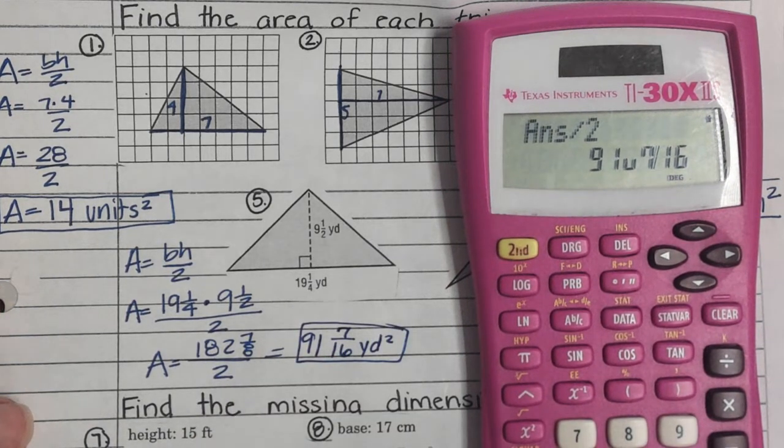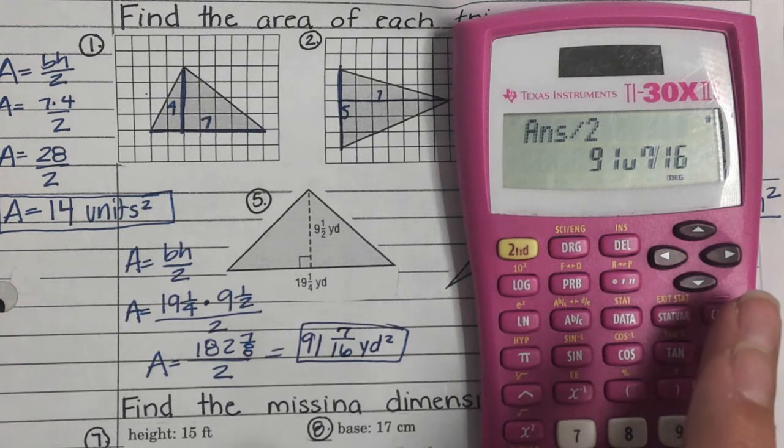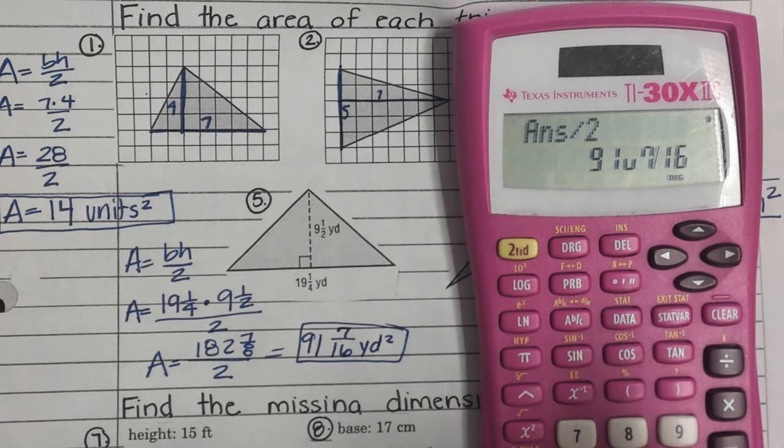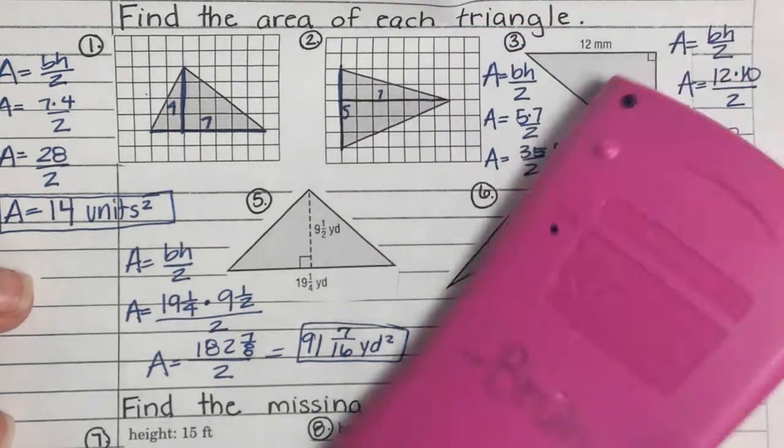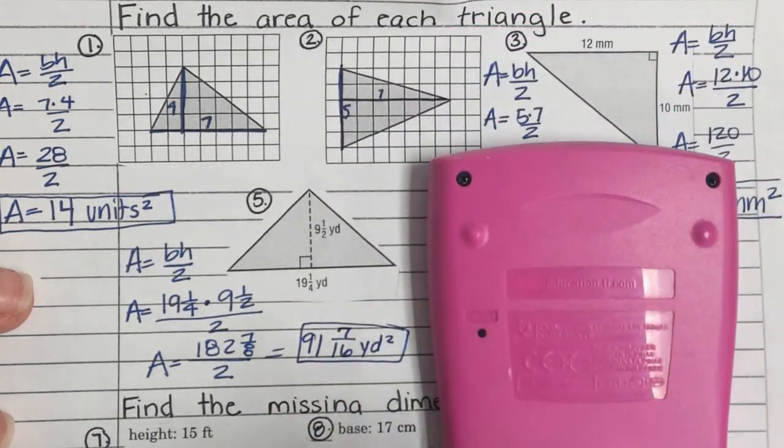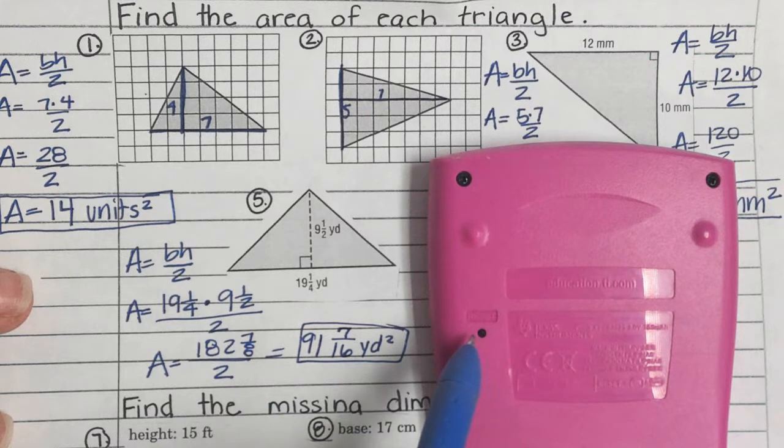Now I want to show you a couple of other things real quick. If you're ever using your calculator and you're getting some crazy answers, and you literally put 5 plus 5 in and it gives you some crazy answer, flip over to the back of your calculator real quick. You see this little button right here? It says reset. Take your cover off.